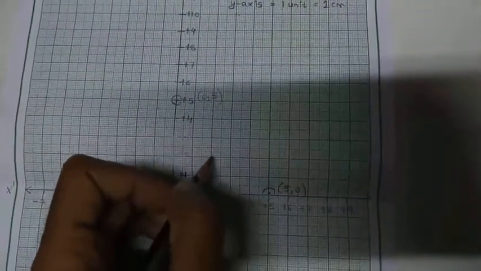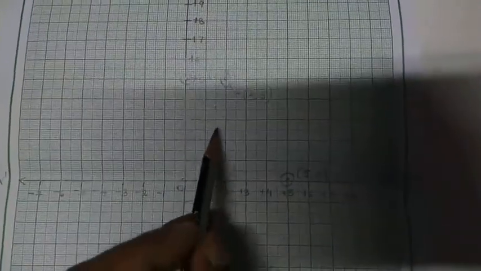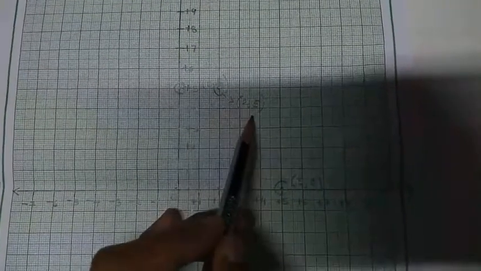From 2, go up 5 steps: 1, 2, 3, 4, 5. So this point is called 2, 5. We have just taken 2 on the horizontal line and went up 5 steps on the positive side of the y-axis: 1, 2, 3, 4, 5. This point is known as 2, 5.